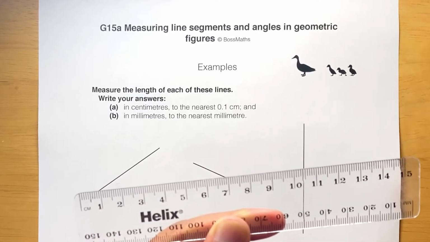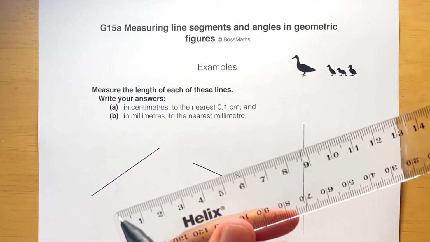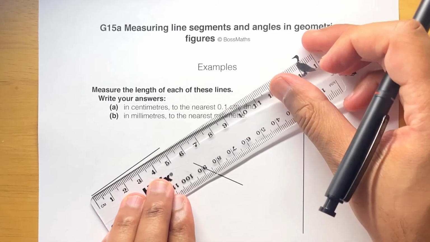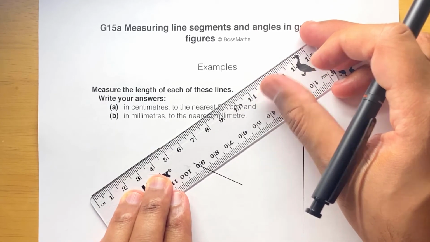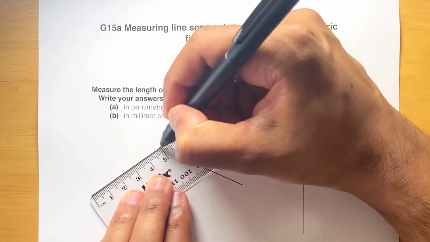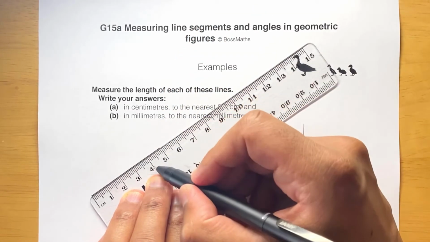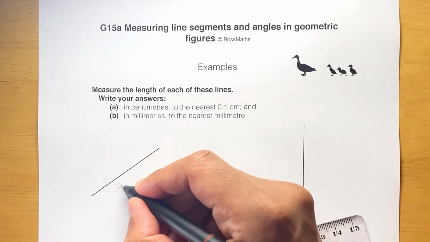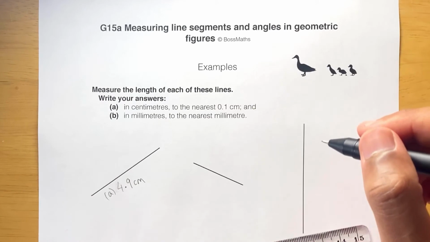Okay, I think we can start to measure these lengths. I'm going to start by positioning the 0 on the ruler against one end point. So let's say this one here. And then we're going to look at how long that line is. Now, the 0 point is there, and then this other end is just 1 millimetre less than 5 centimetres. So it's 4 and then 9/10 of a centimetre. So that is 4.9 centimetres. That is the length in centimetres.